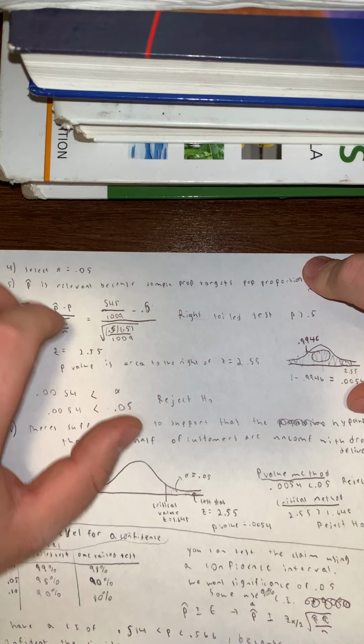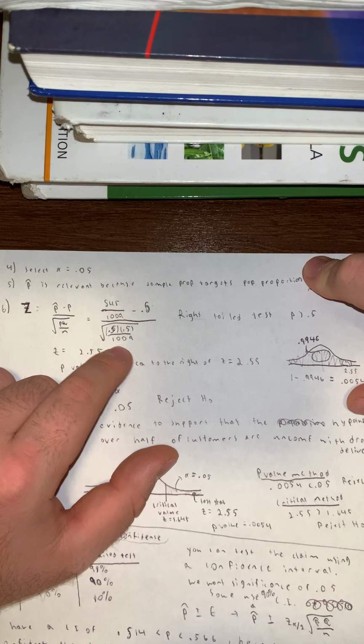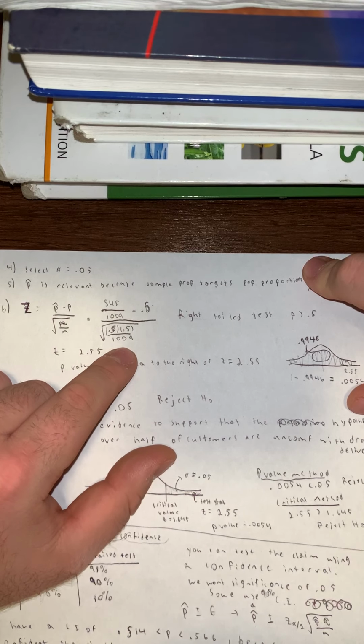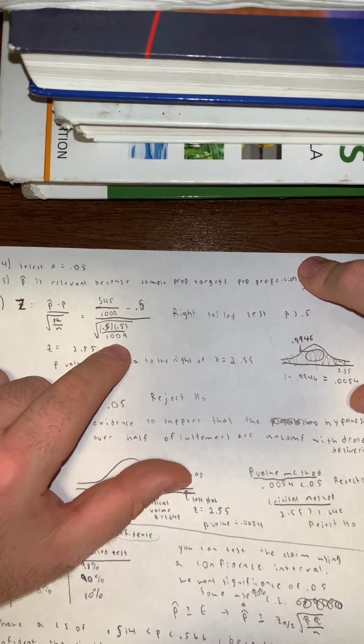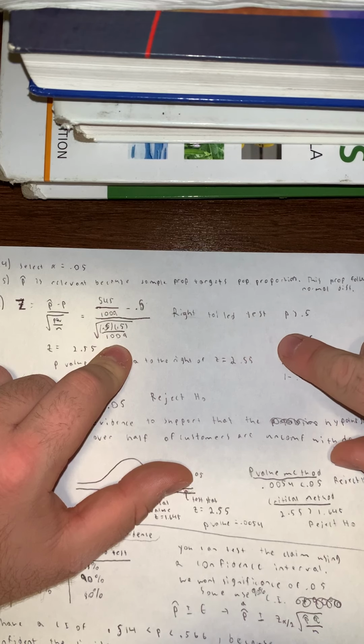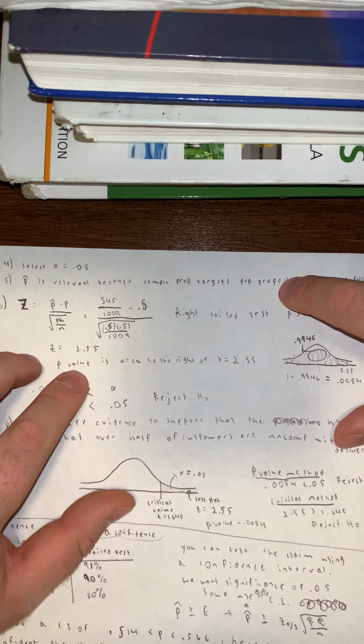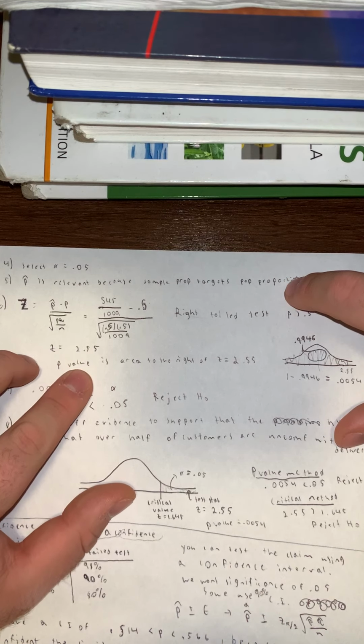In the denominator, we have the square root of 0.5 times 0.5 over 1,009. We have a right-tailed test because in our alternative hypothesis, we have p is greater than 0.5. So we get a value z equal to 2.55.